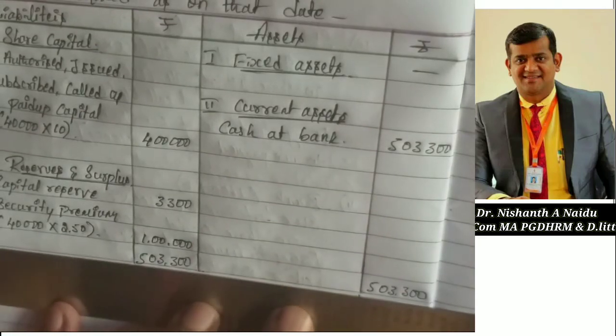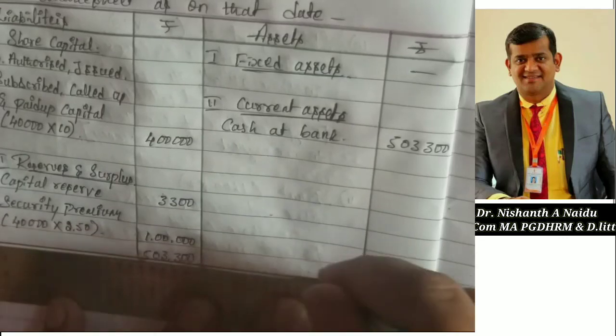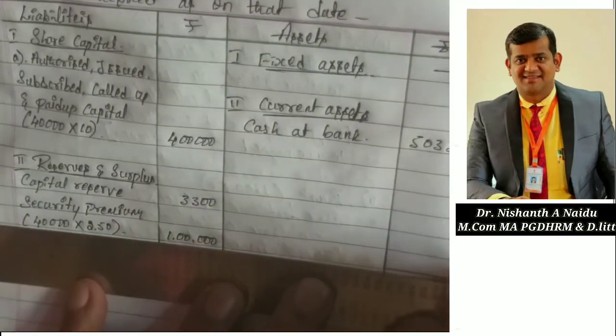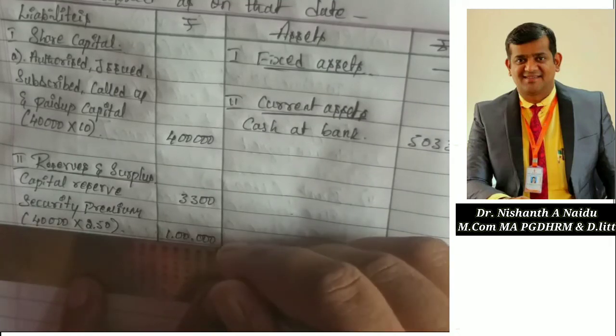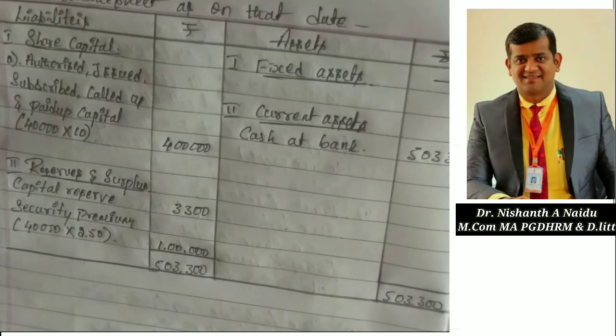So this is the regular version of problem whatever we have done so far. Okay, so practice problems again so that you will get thorough with this kind of problems, so you don't find any difficulty while solving the problem. Okay, so now I'm going to stop here.